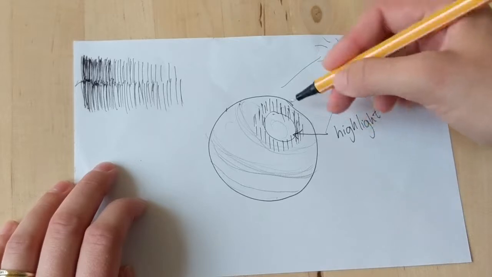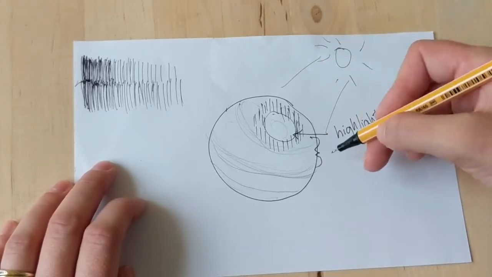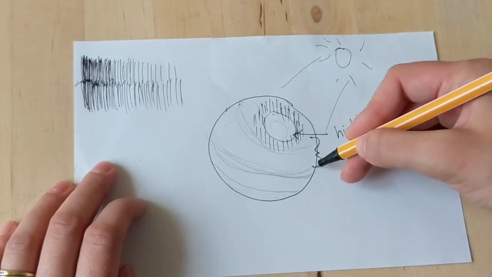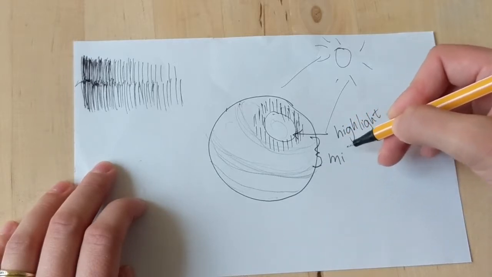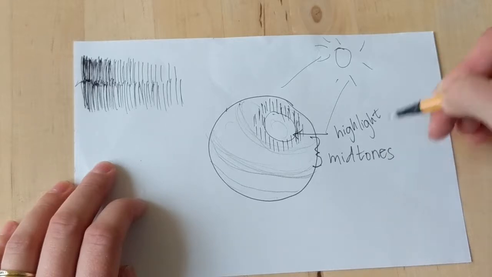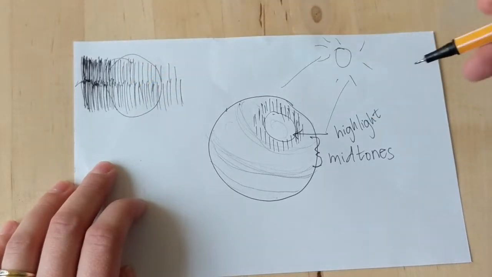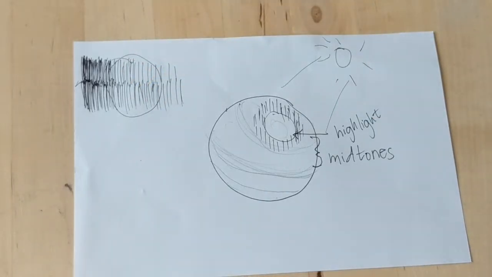We already talked about the highlight. In these two areas, we have what are known as the midtones. They're sort of in the middle tone, so they're going to be right around here in the middle of the value scale.